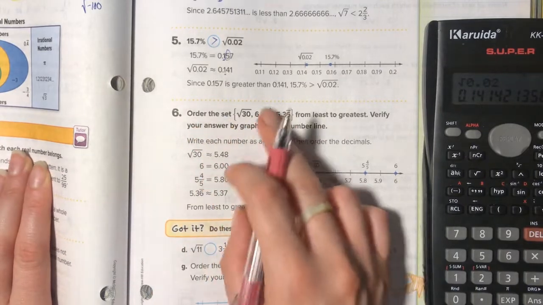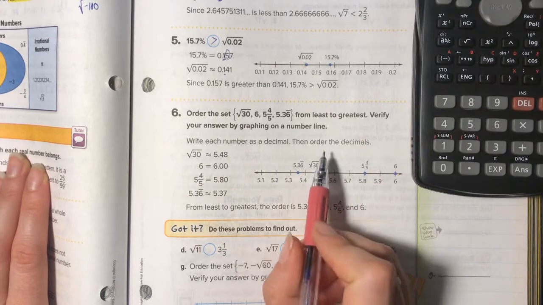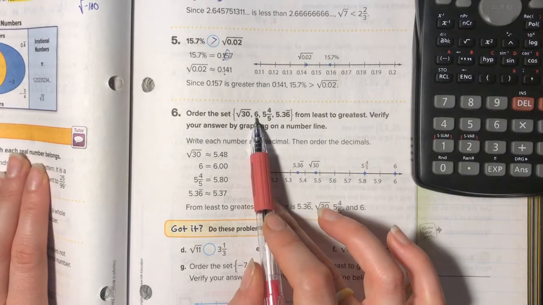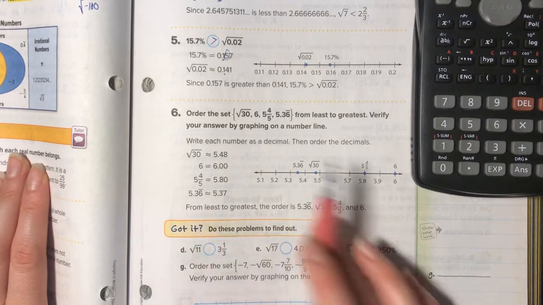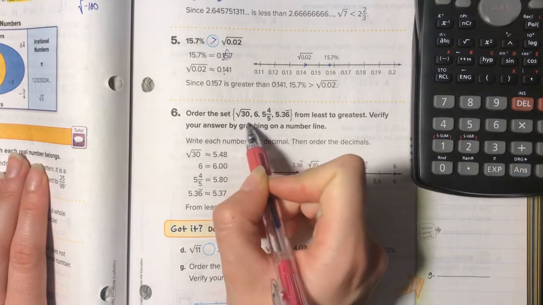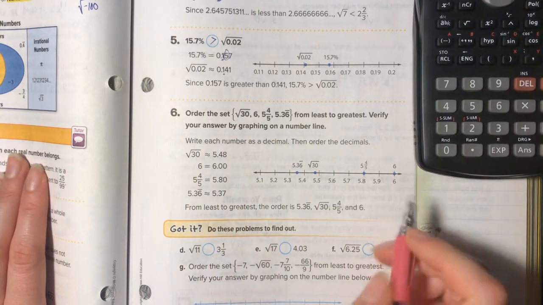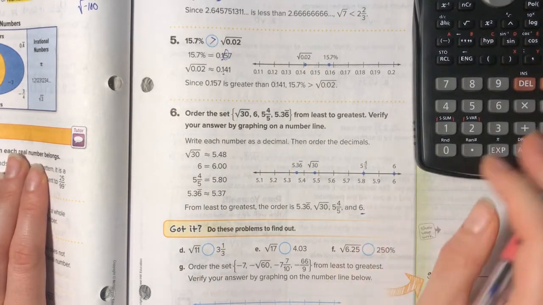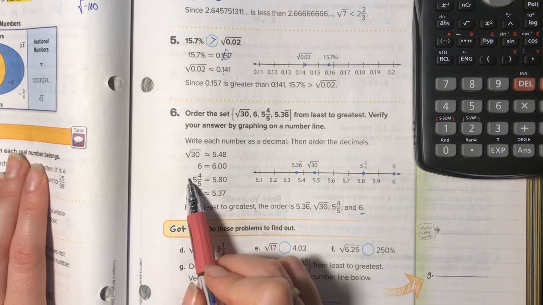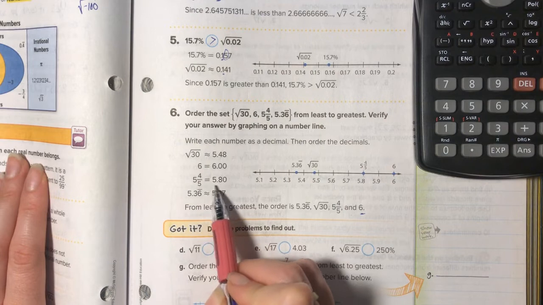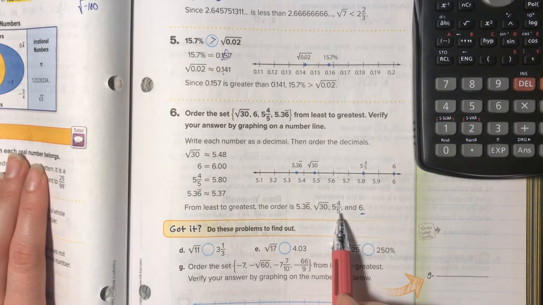Now we have to order these from least to greatest, so they want the smallest one first. Well, 6 is clearly the biggest one. Think about it: we know that 6 times 6 is 36, so it's not going to be any of these. So 6 is clearly the largest. 5 4/5 is 5.80, so that's going to be the second largest.